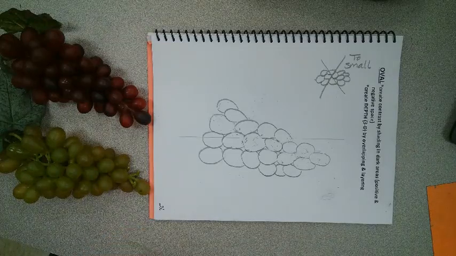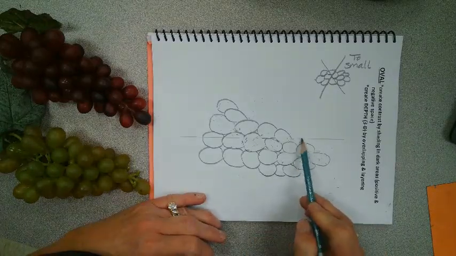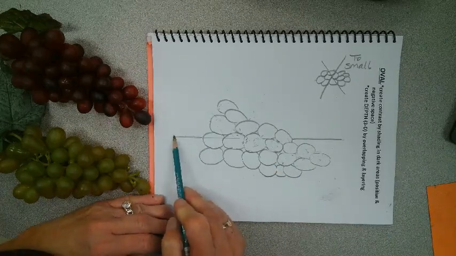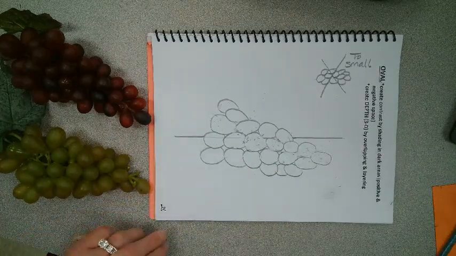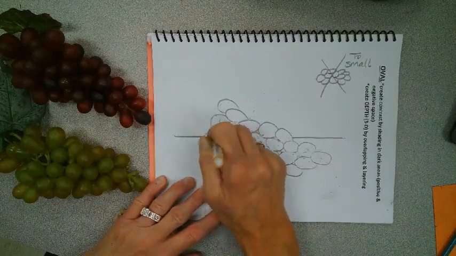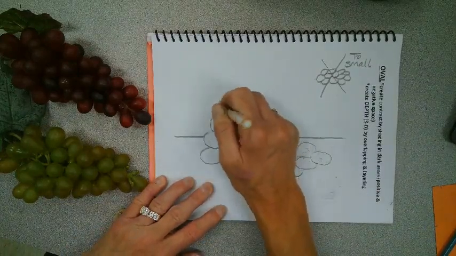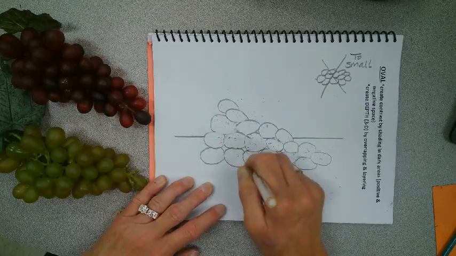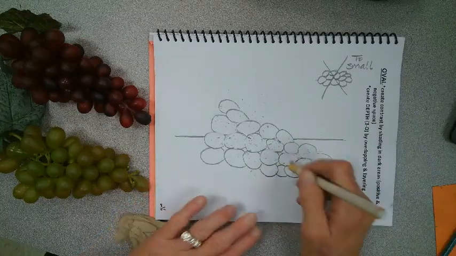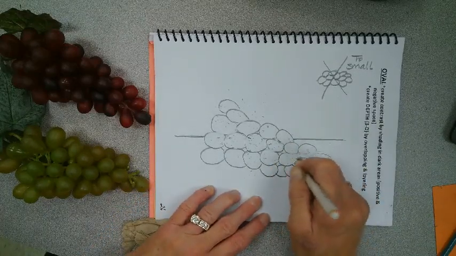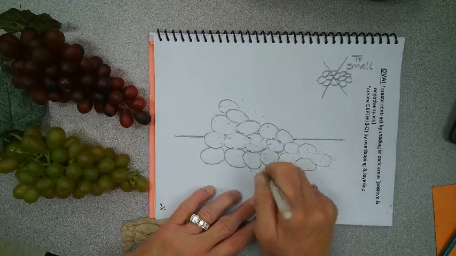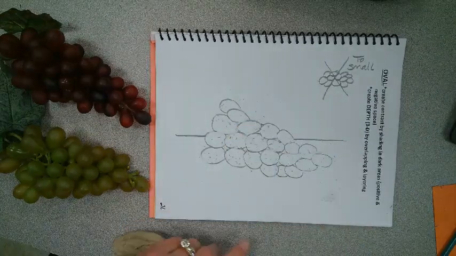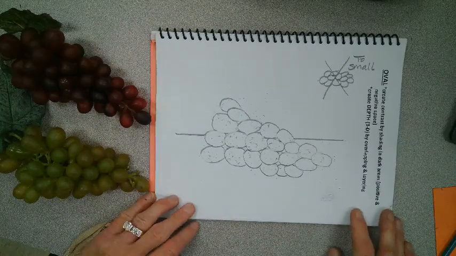Keep your counter line in here, which is this line and this line. Now you already know how I like to use my eraser shavings when I am shading, so I'm going to find it helpful just to leave my shavings there.